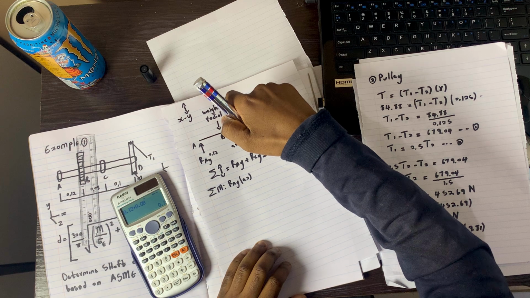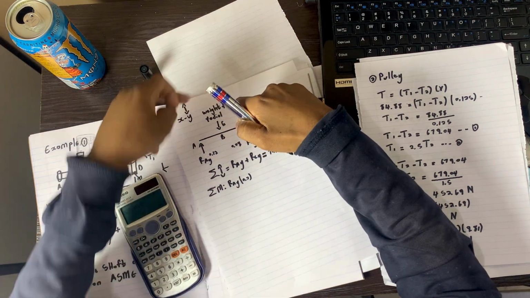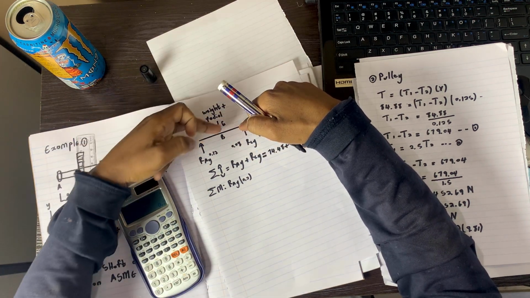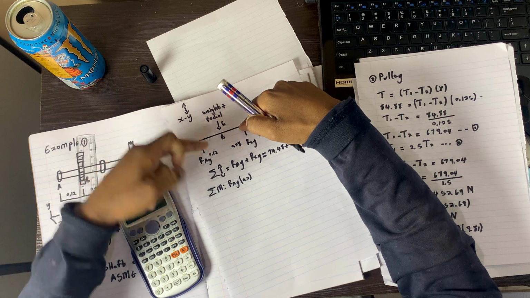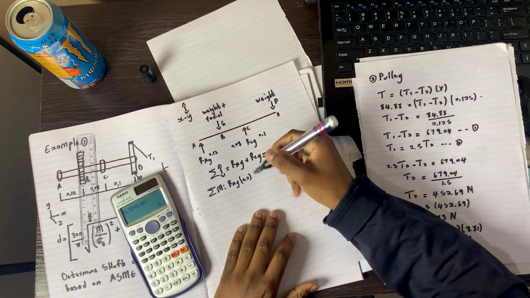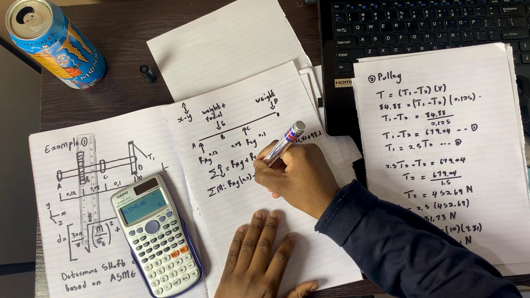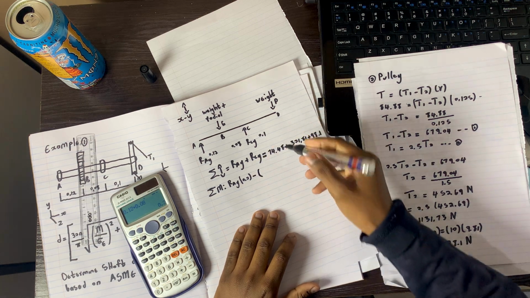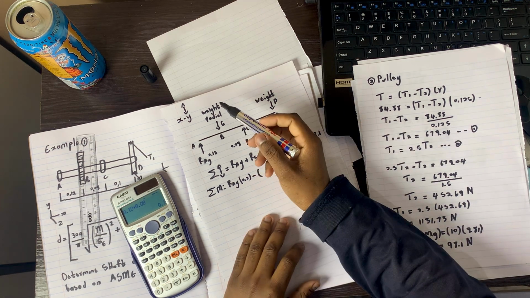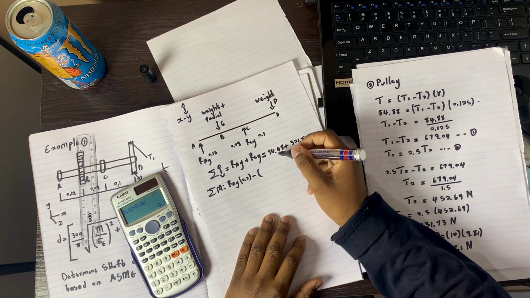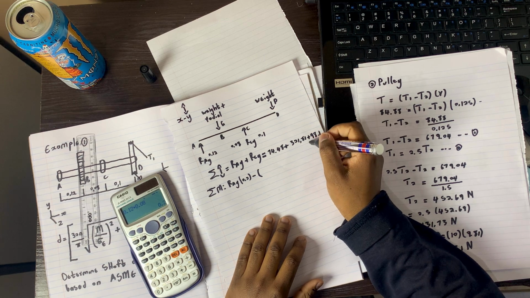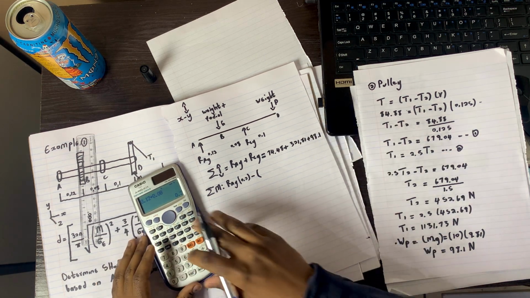Let's assume that you're holding it here. So this one is going to be positive, and this one is going to be negative. So it's going to be minus the weight and the radial added, which is 74.48 plus 321.81.